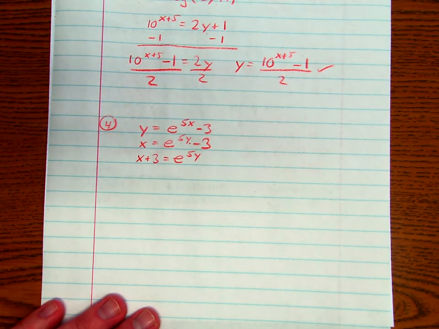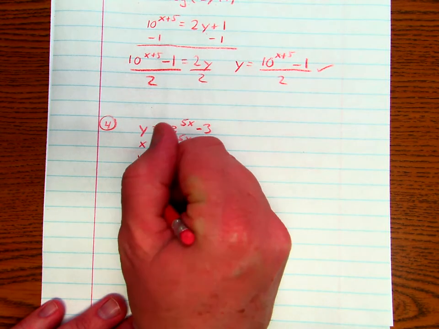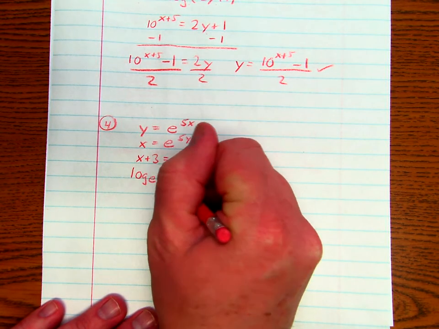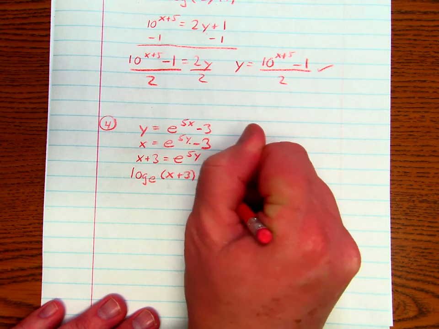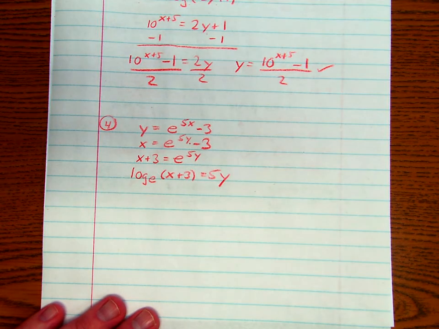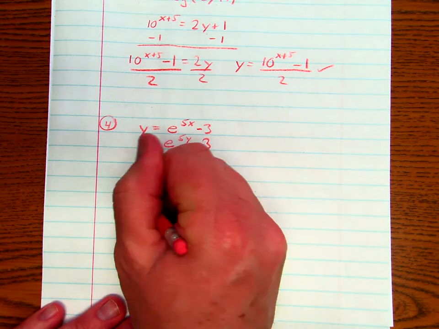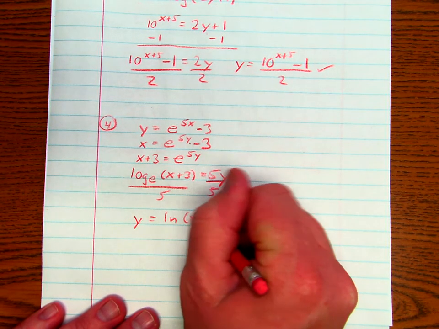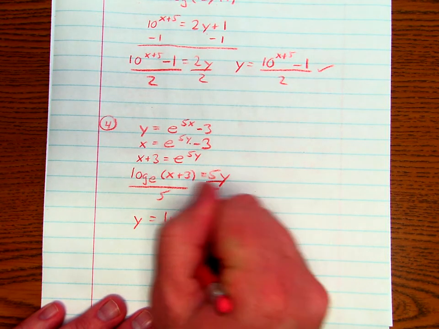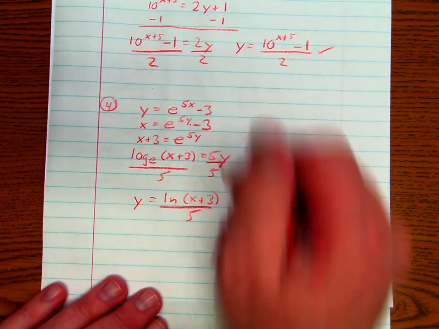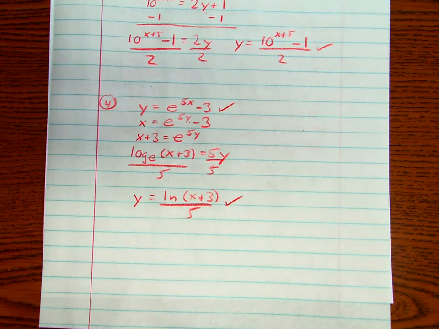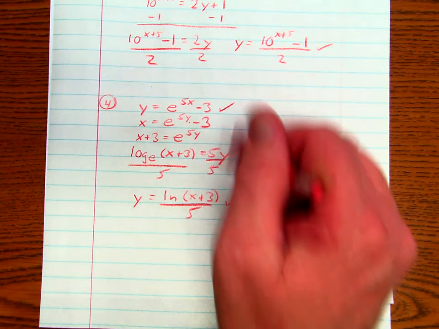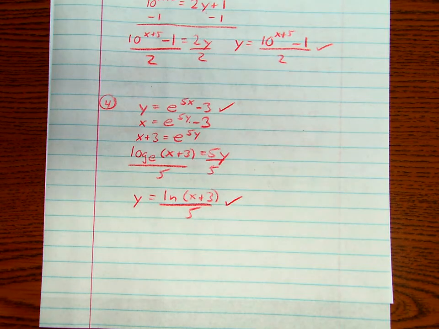And then I'm going to rewrite this logarithmically. This is log base e of x plus 3 is equal to 5y. Divide by 5, and then write that in a more appropriate form as ln of x plus 3, over 5. So this guy and this guy, they are inverses of each other. Graphically, if we were to graph them both in the same coordinate plane, they would be mirror images of each other across the y equals x line.